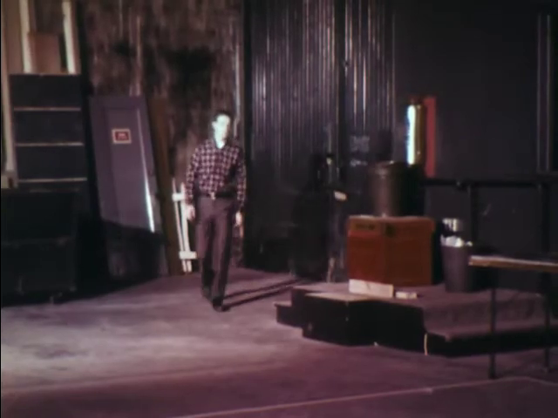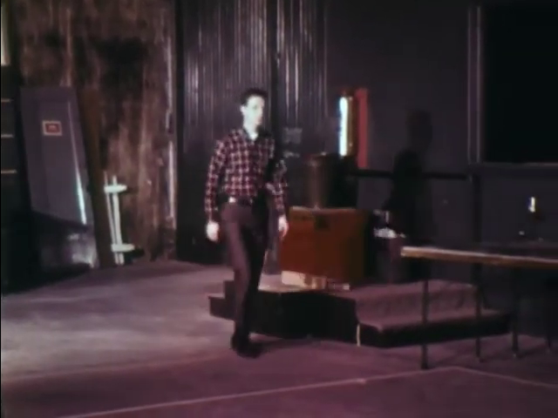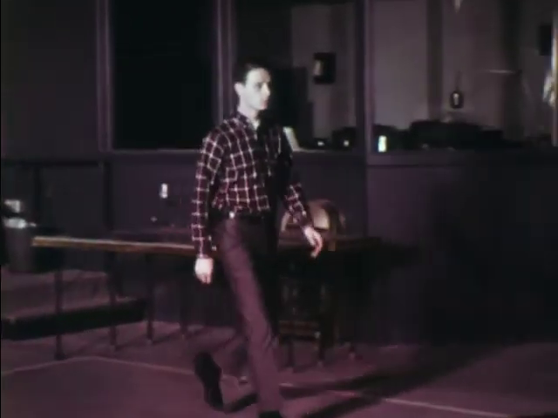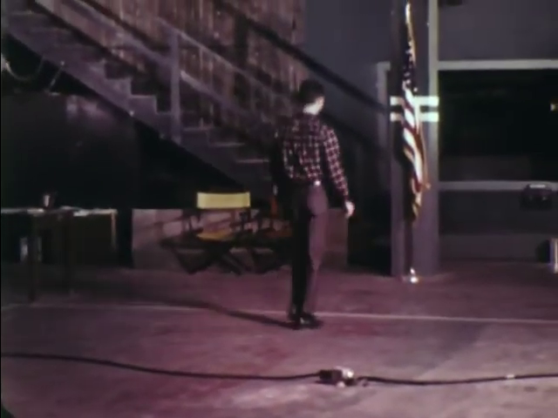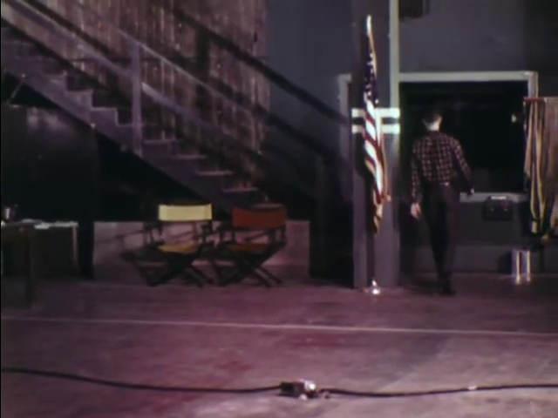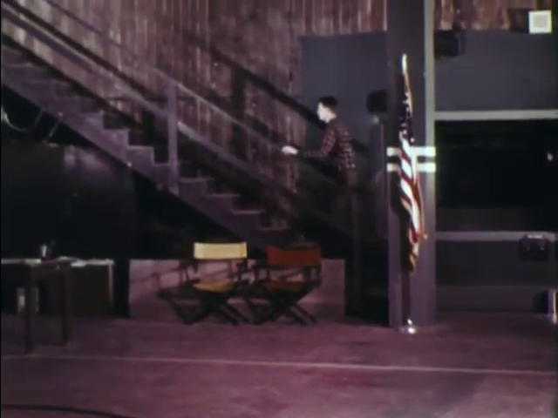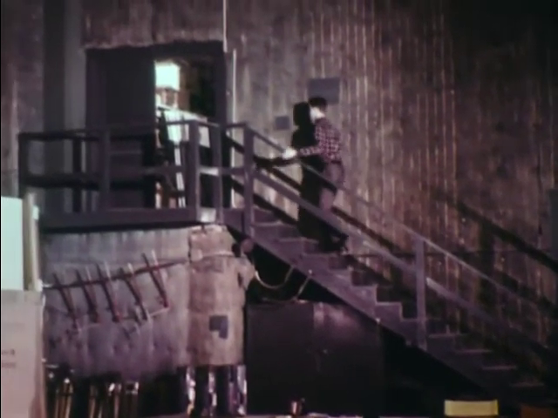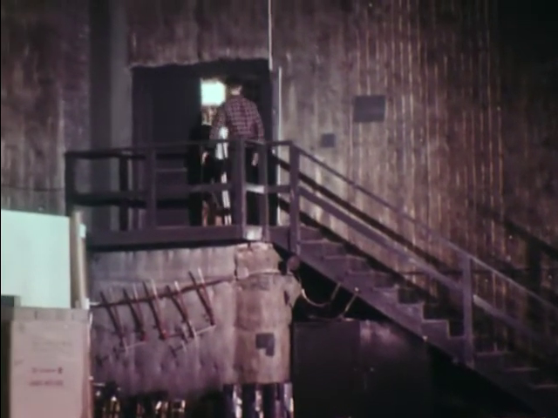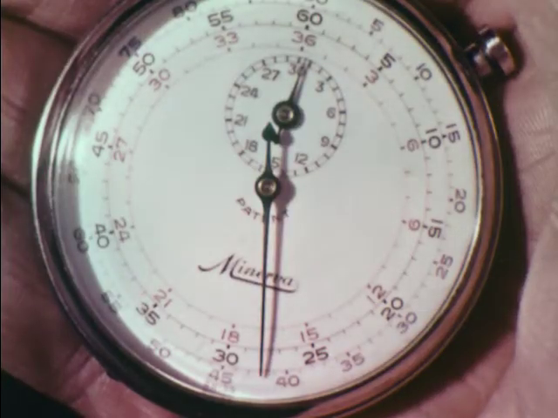All right, let's try it. That took exactly 28 seconds or 17 feet of film.